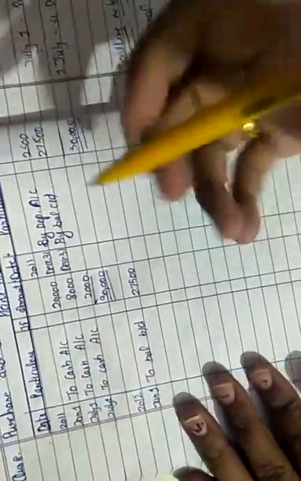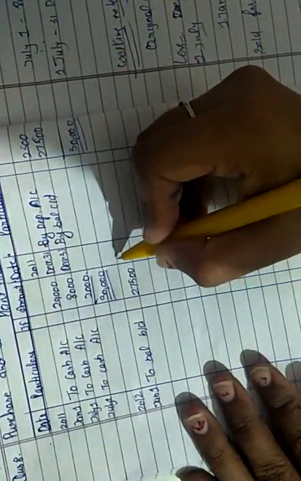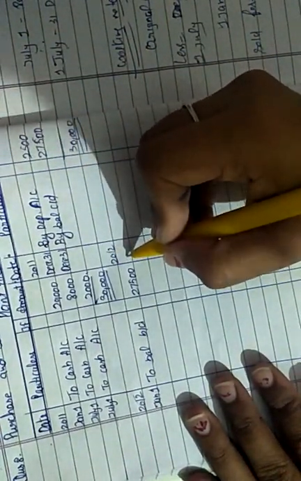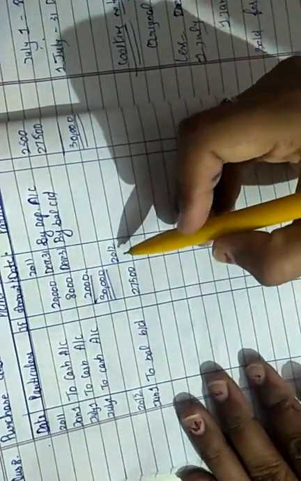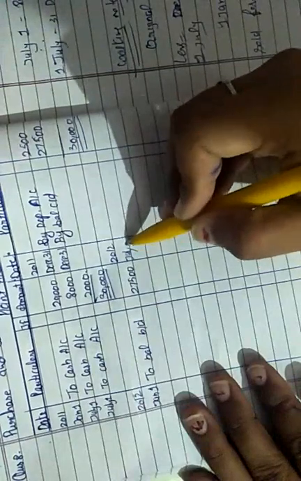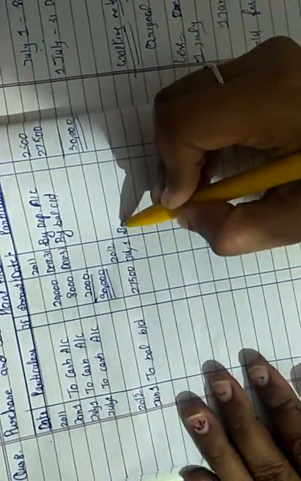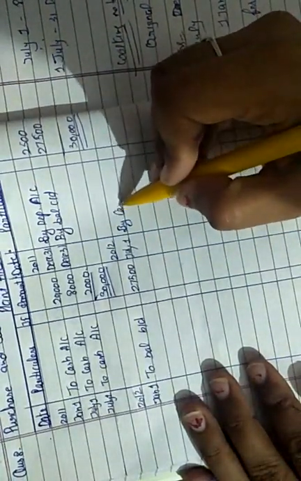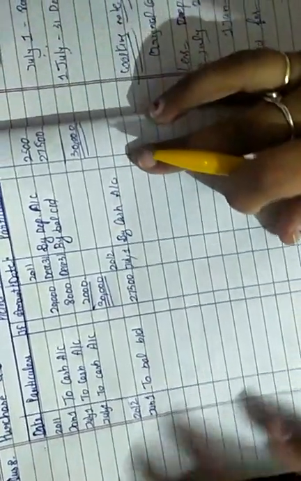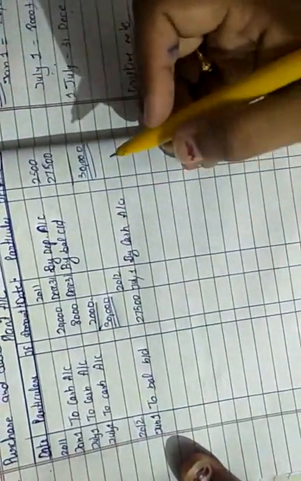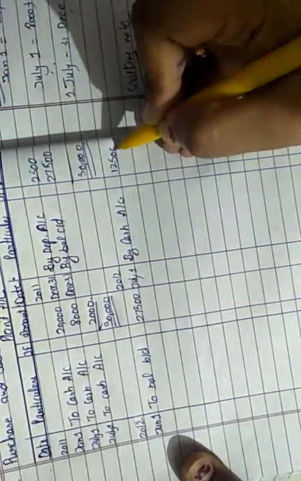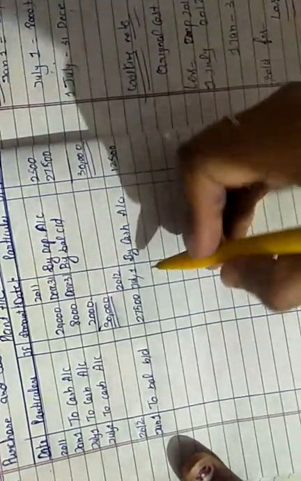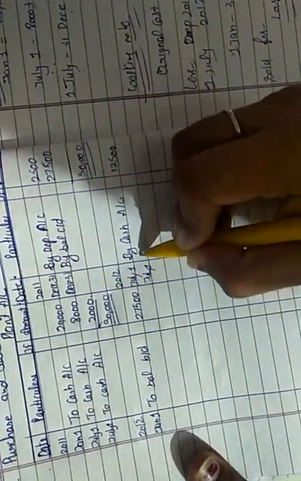Okay, students. Now we add all these on the buy side. So first we write the year, and we write on which date the asset is sold out. So when the asset is sold out, July 1st, by cash account debit to plant account. So we write by cash, and we credit the plant account. So the asset is sold for 12,500. So we write 12,500 here.